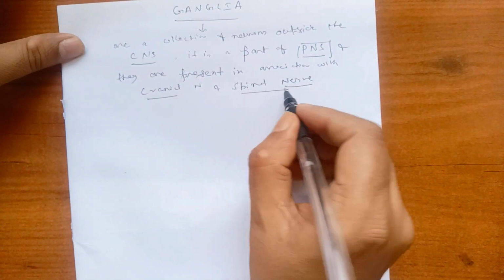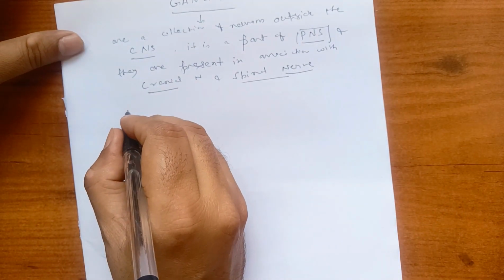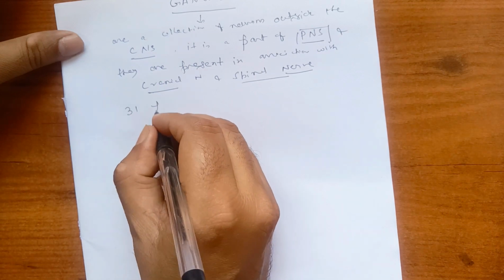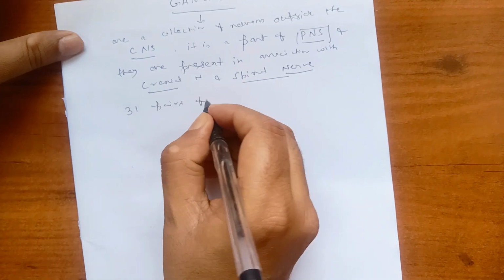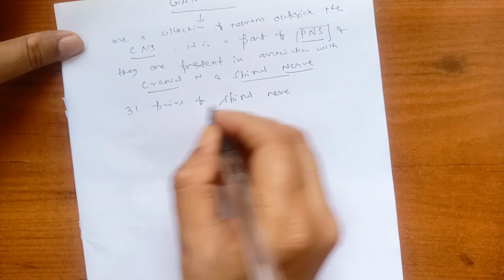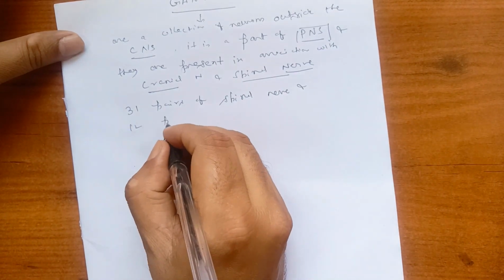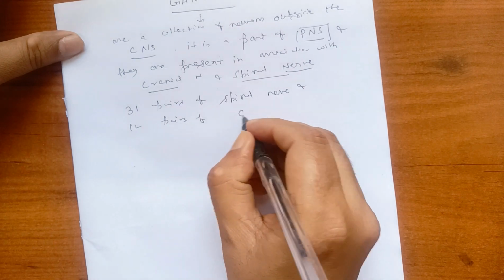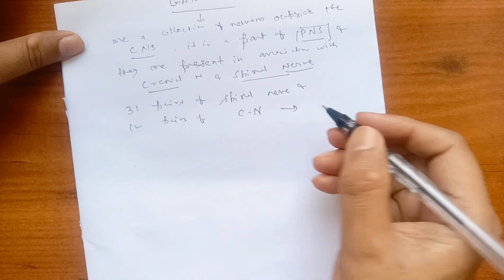And students, we know that there are 31 pairs of spinal nerves and 12 pairs of cranial nerves. What are the cranial nerves?